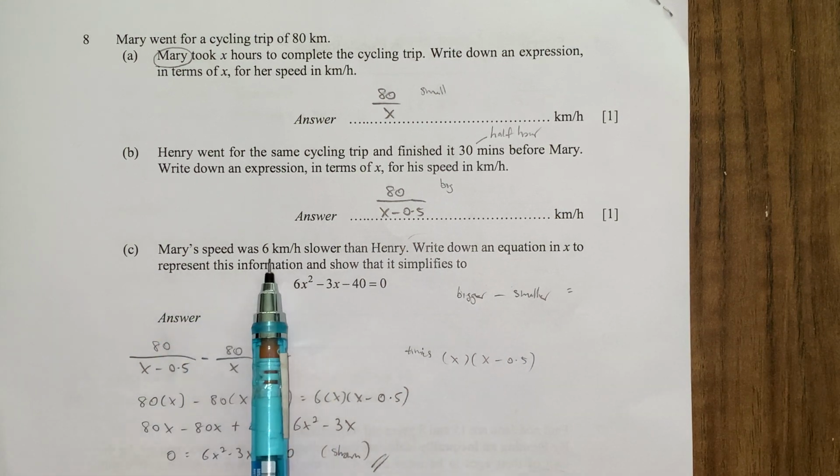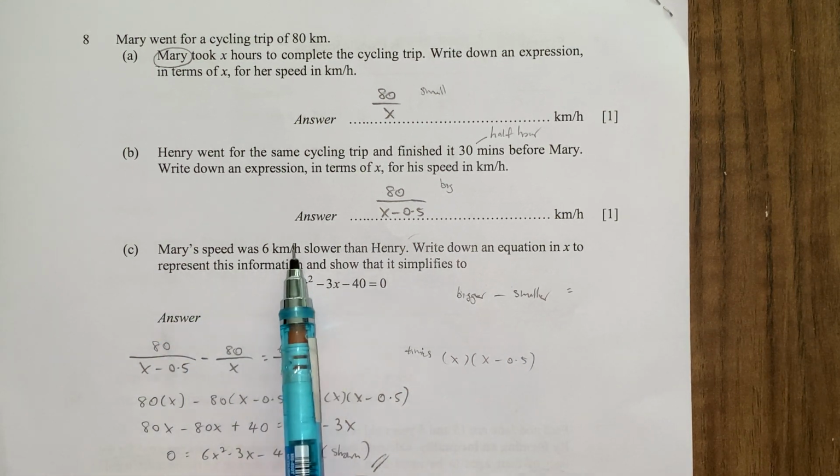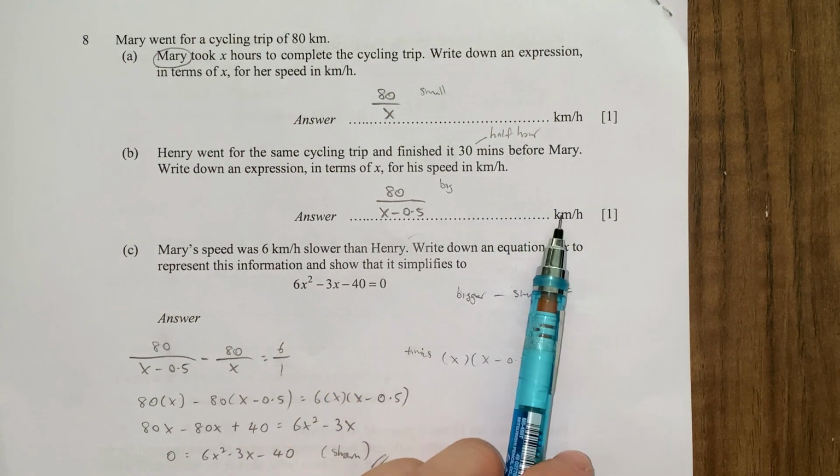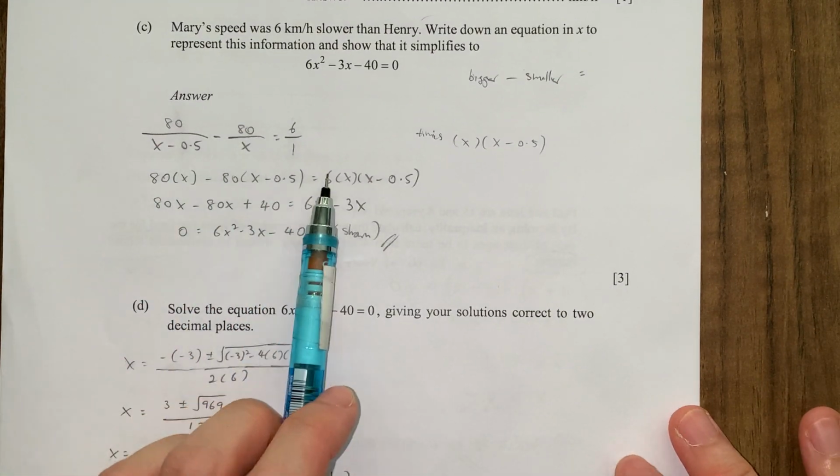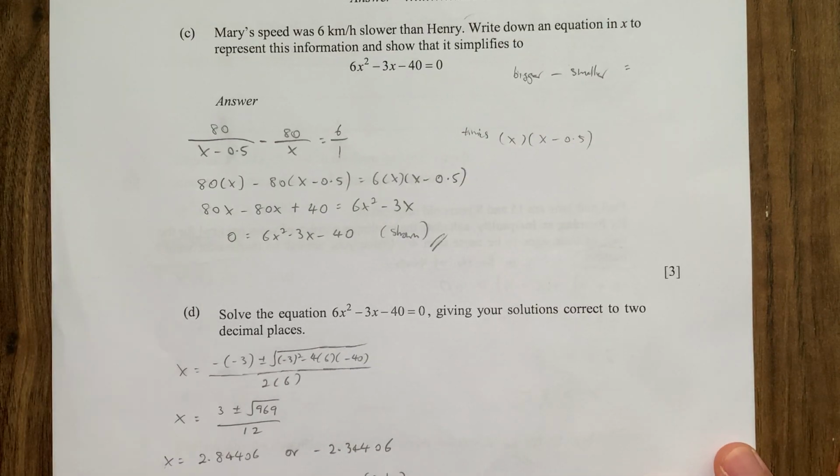Okay, so before I write 6, I need to check. This is 6 kilometers per hour, kilometer per hour, kilometer per hour. So it's fine. The units are the same, so there's no trick here. So big minus small equals 6. After that, it's just simple fractional algebra.